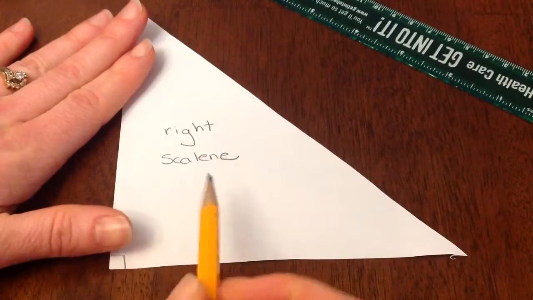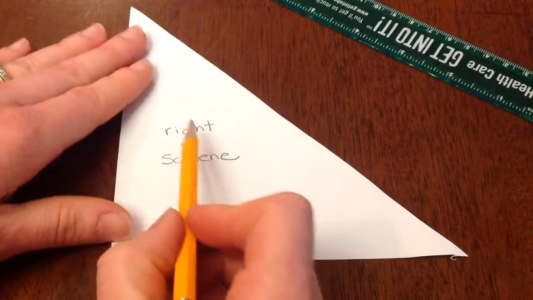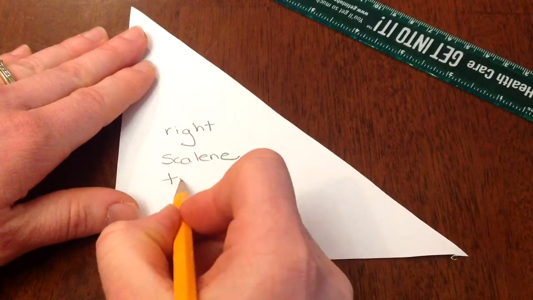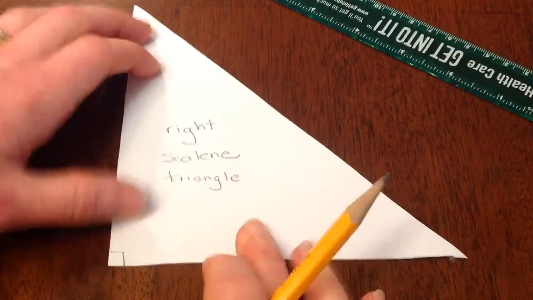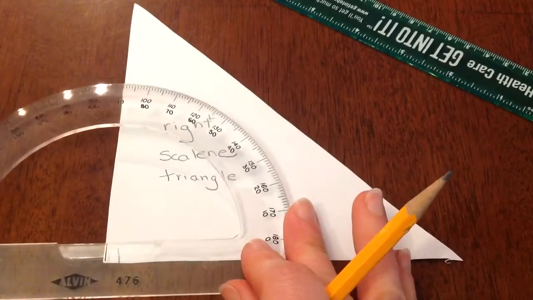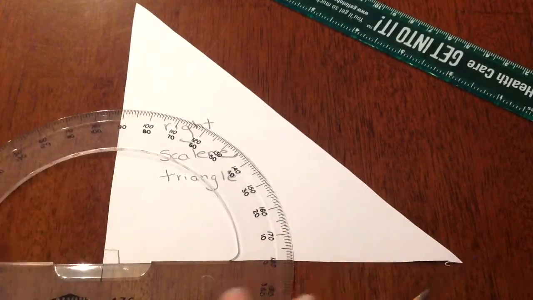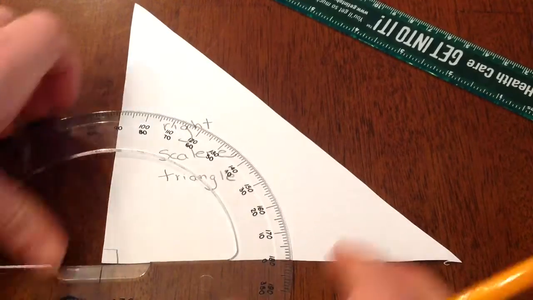So again, 3 names, just like your name. You have your first, middle, and last. This has right scalene, and then its last name is always triangle. So a right triangle, because this is a 90 degree angle. You can use your protractor, obviously, to check. This is my protractor from home, but I can see that it is a 90 degree angle. Alrighty, that's a good review.